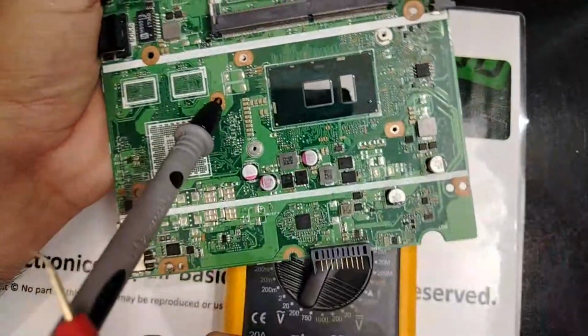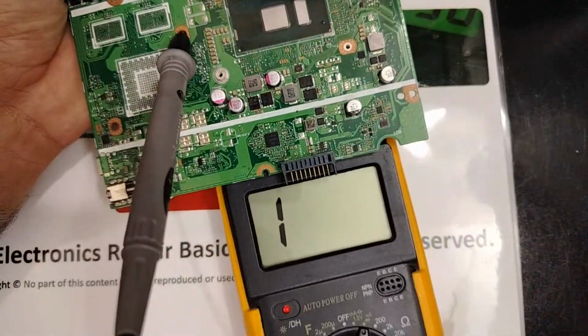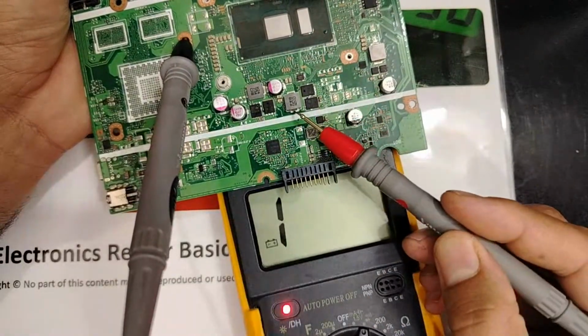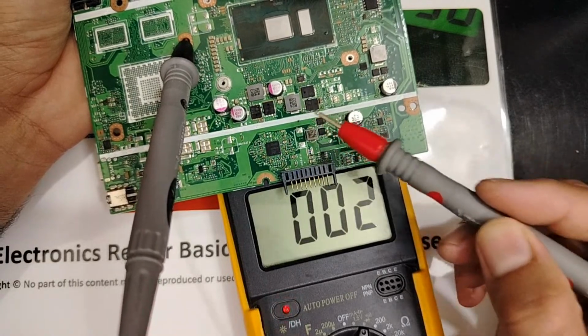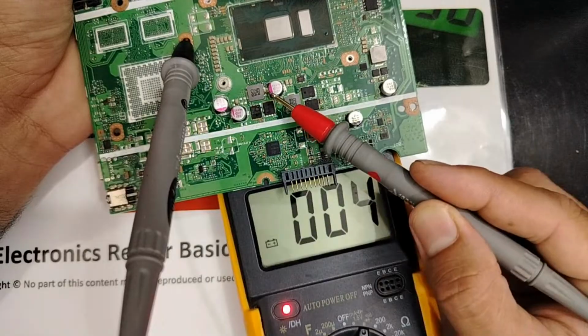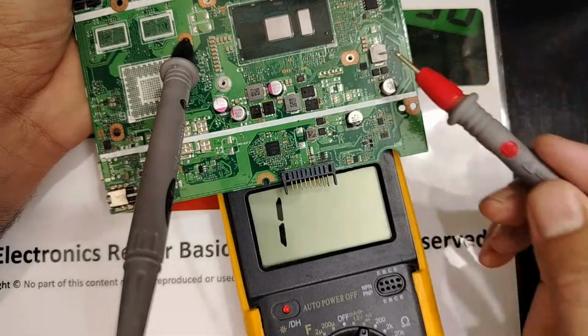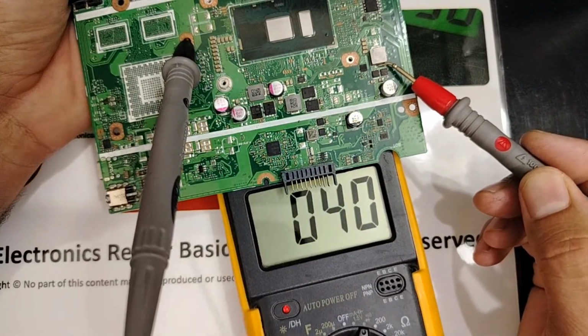If we check, for example, the processor here, look, if I check the inductors next to the processor, we have 3. 3 is not a short. This one, we have 3, 2 is not a short. This one, okay, we have 40, not a short.